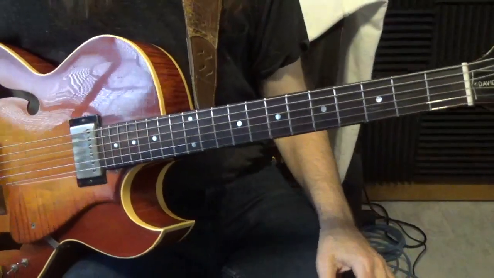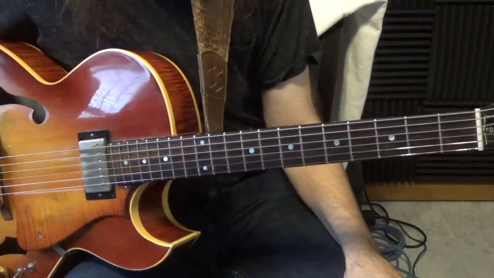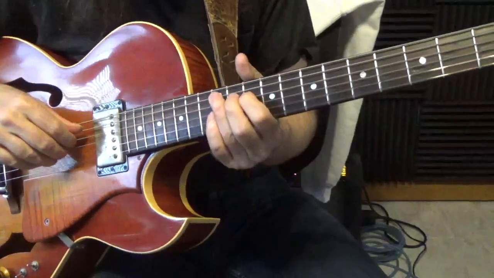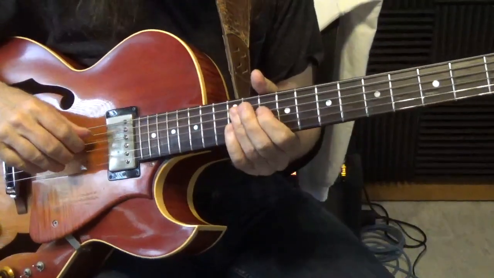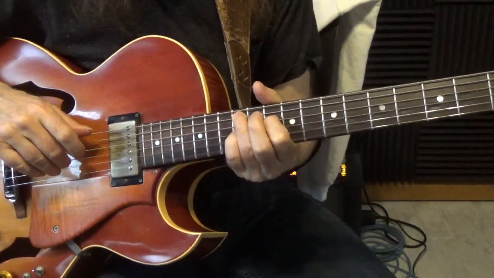Let's break that down. That was the A section to Autumn Leaves in the key of G and E minor. And what I did is I started up here on the 12th fret with just this simple A minor 7, and I have the root, flat 3rd, and the 7th.